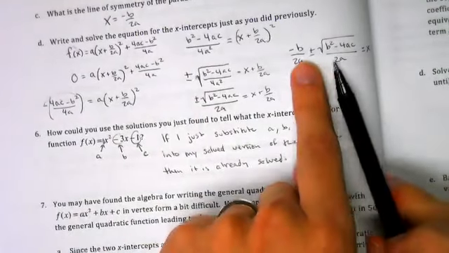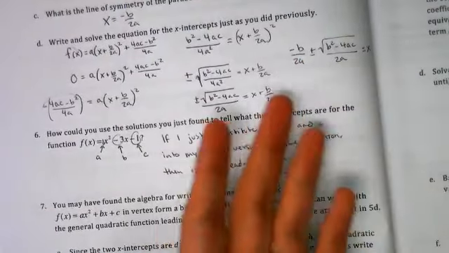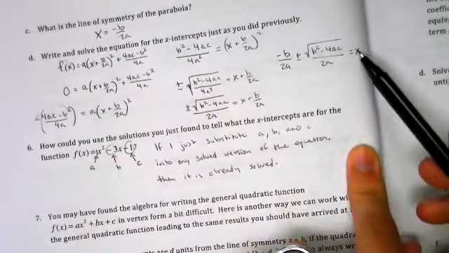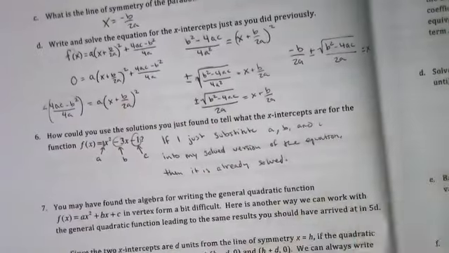Right? Because if I plug it in here, I don't have to do any extra solving. I solved it once already. Now I just have to plug it in, and it already says x equals blah, blah, blah. So it's already solved.